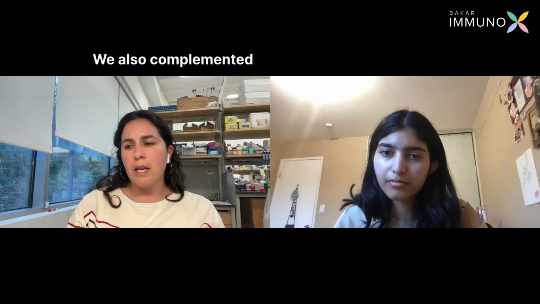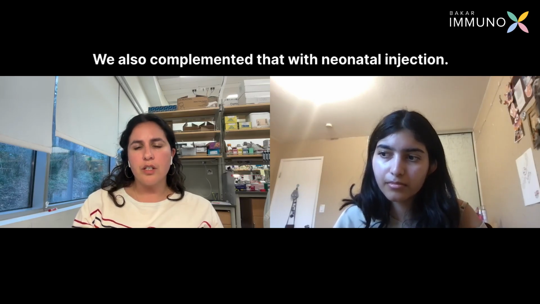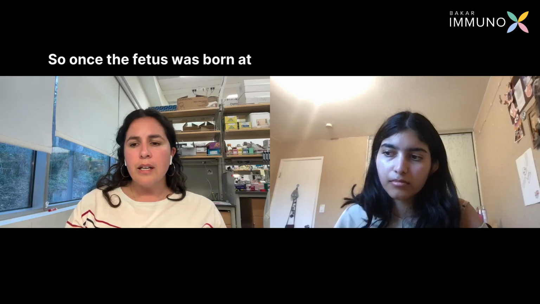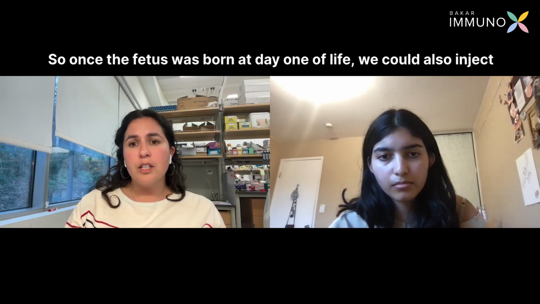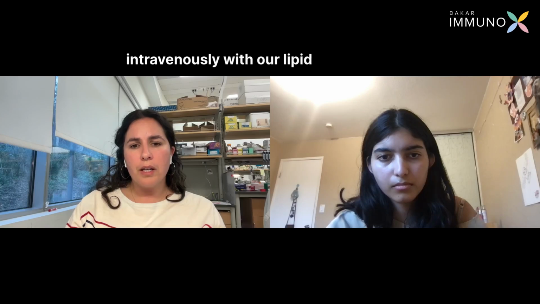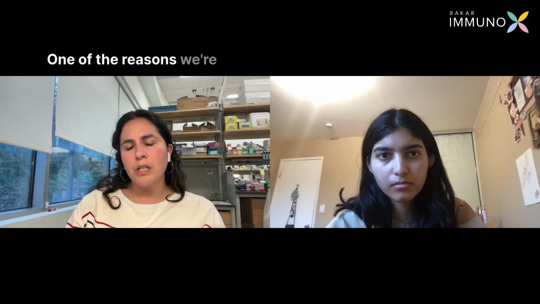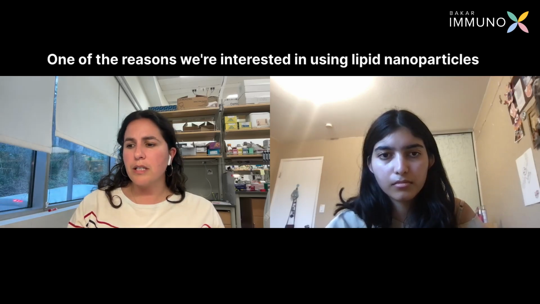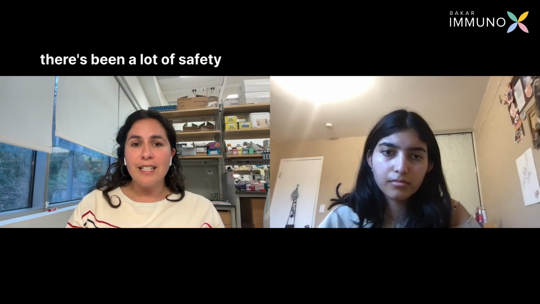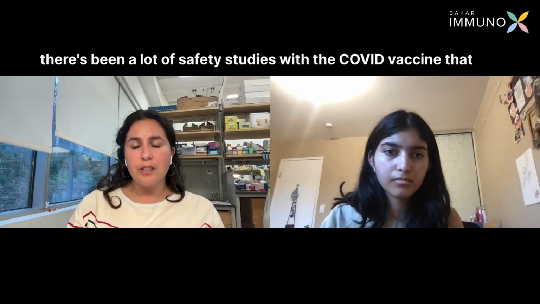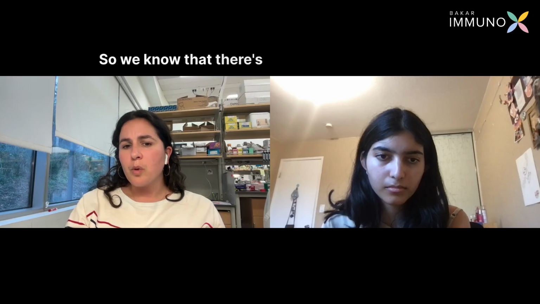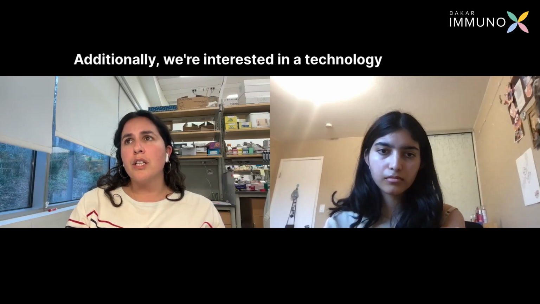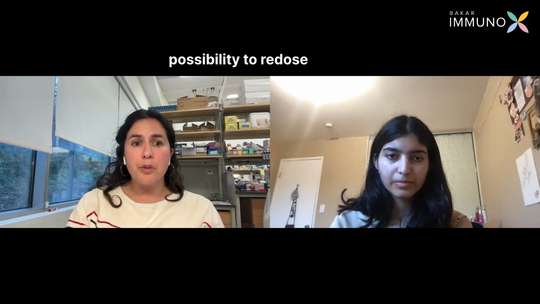And we also complemented that with neonatal injections. So once the fetus was born, at day 1 of life, we could also inject intravenously with our lipid nanoparticles. And one of the reasons we're interested in using lipid nanoparticles is there's been a lot of safety studies with the COVID vaccine that use lipid nanoparticles to deliver mRNA cargoes. So we know that there's quite a bit of safety there. Additionally, we're interested in a technology that has the possibility to redose patients.